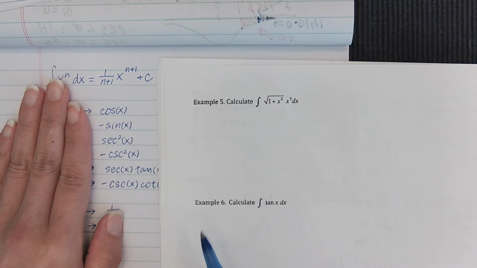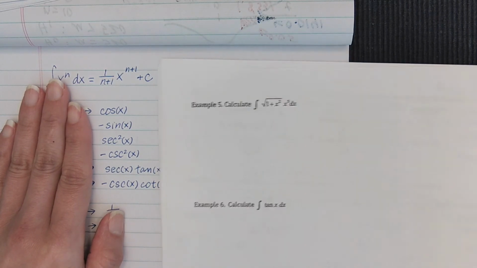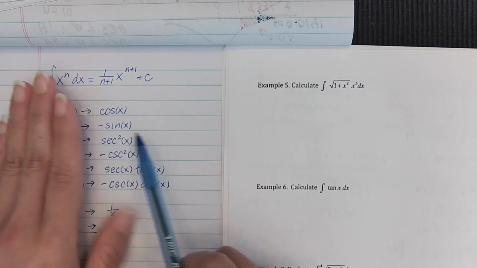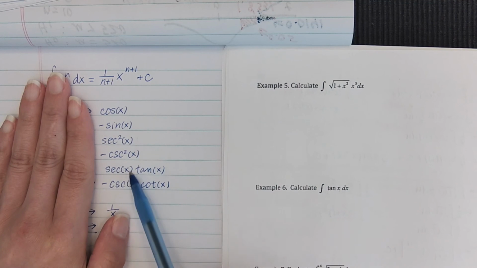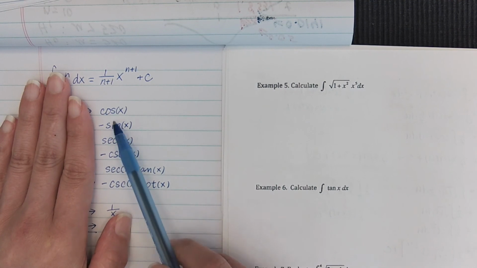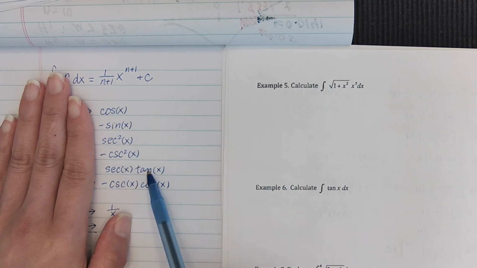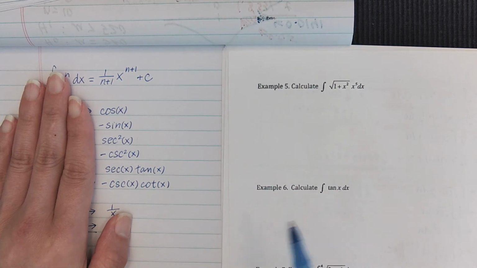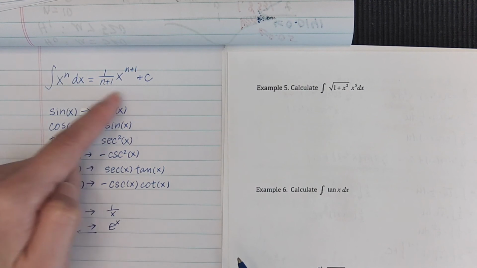I really don't see tangent by itself. I see the cosine. I see the secant times tangent. But I don't see just tangent by itself, which means I can't use that formula.